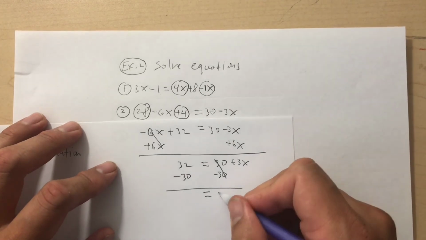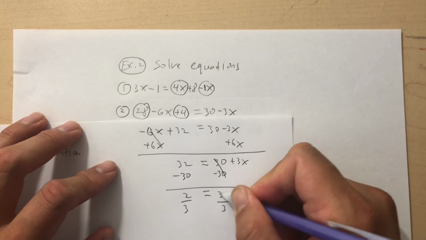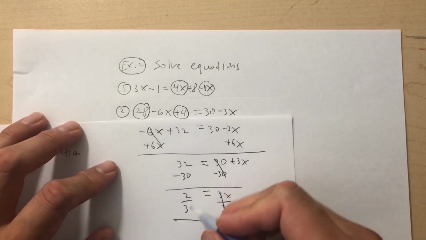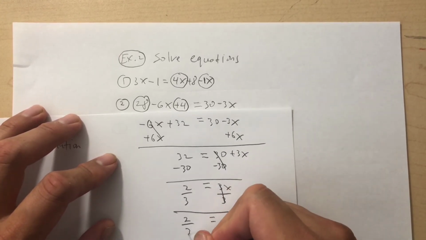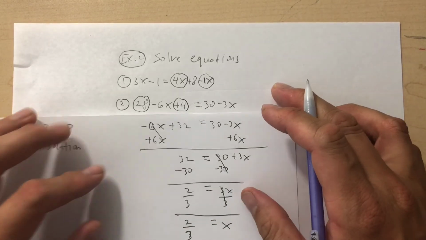All right, on this side I'm left with 3x. On this side it gives me 2. Divide by 3. Divide by 3. And looks like I'm going to have 2/3 as my answer. All right, let's move on to our very last problem.